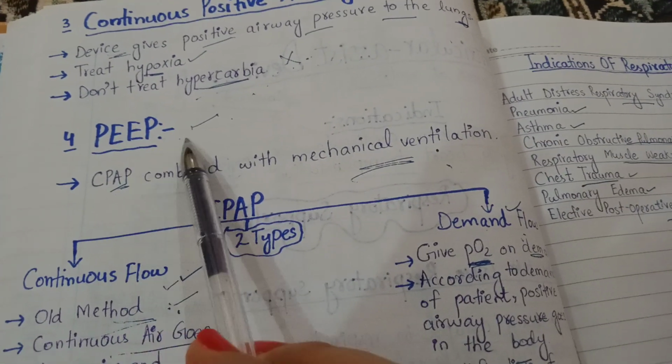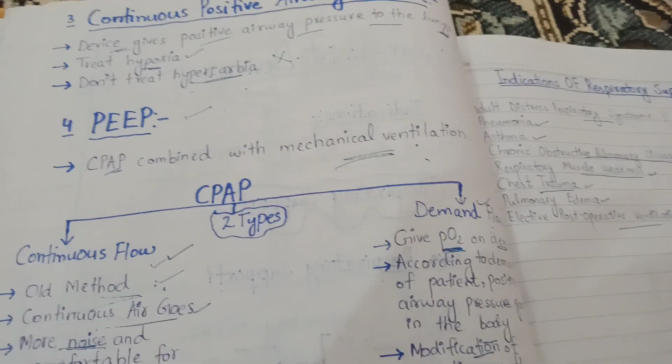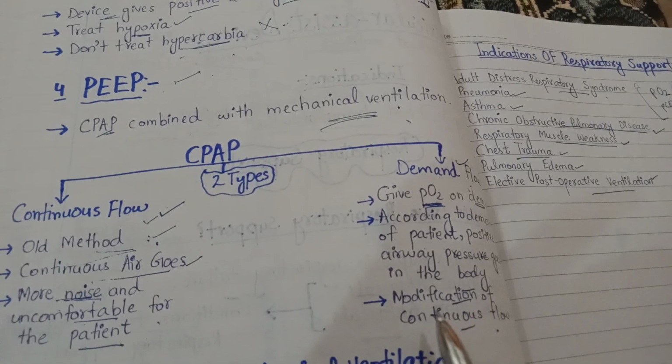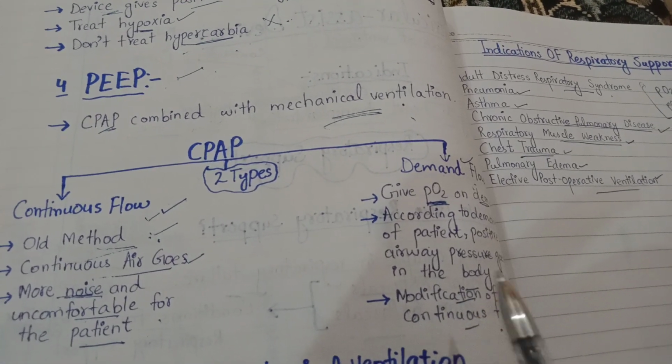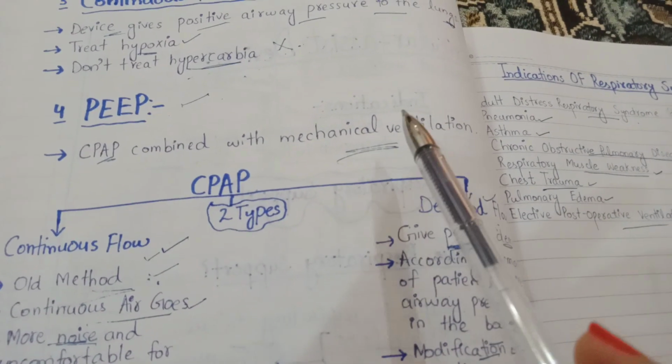Next type is PEEP. PEEP is CPAP combined with mechanical ventilation, meaning in CPAP, as I have told you, it will never assist the work of breathing, but in PEEP it will assist the work of breathing.